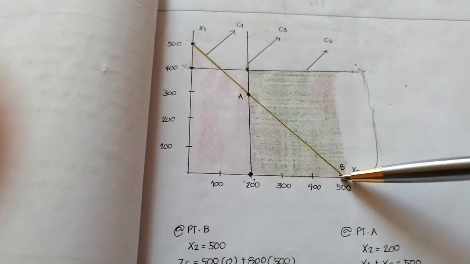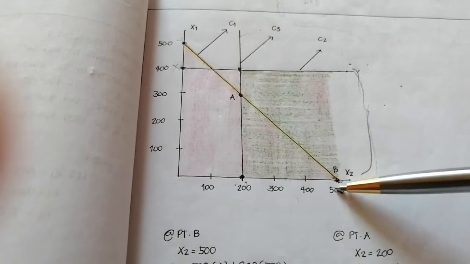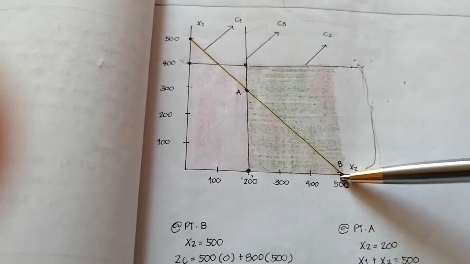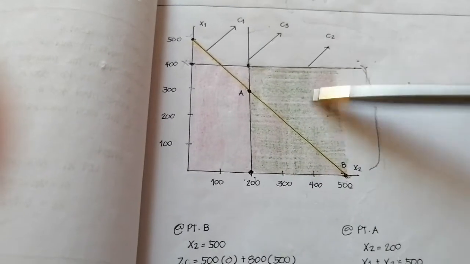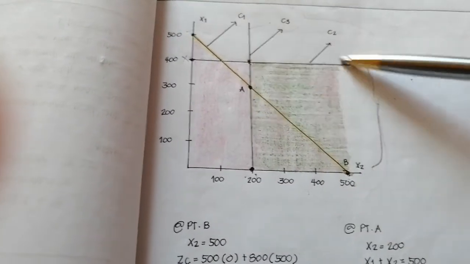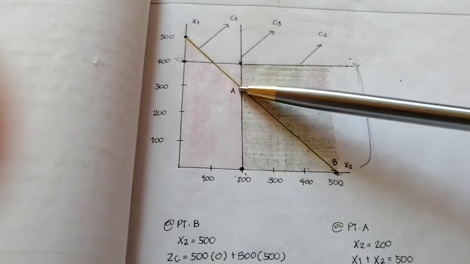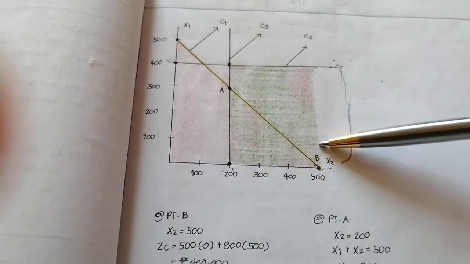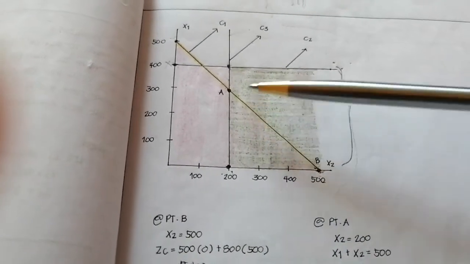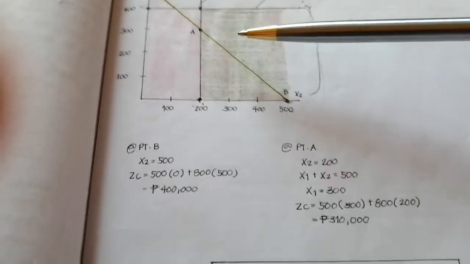How about this one? It passes through the line of x1, it's within the feasible area of x3, and it's within the feasible area of x2. So we will be considering only A and B.